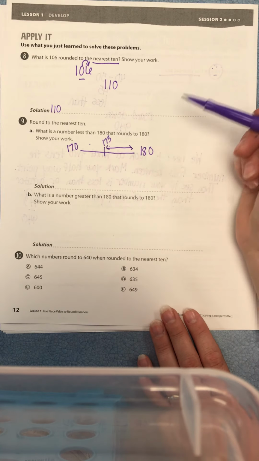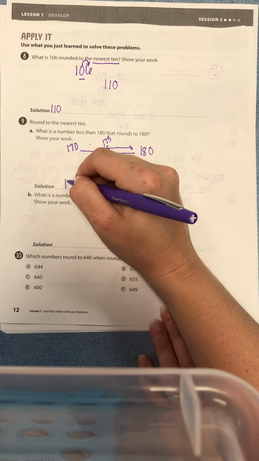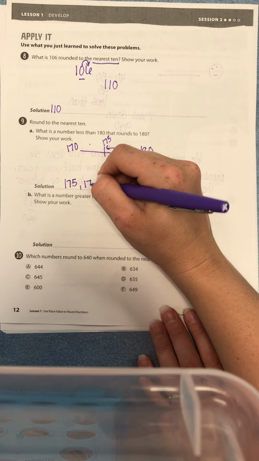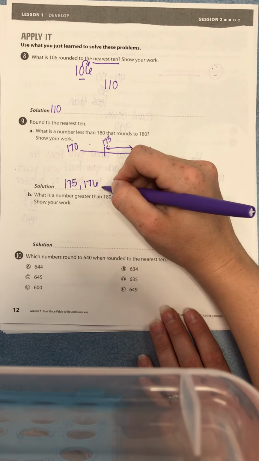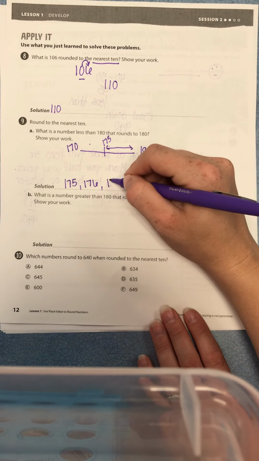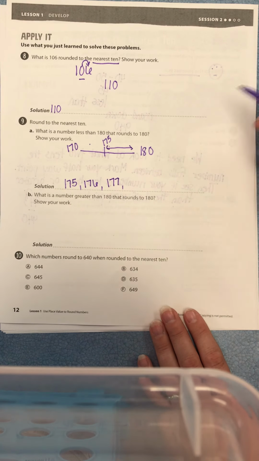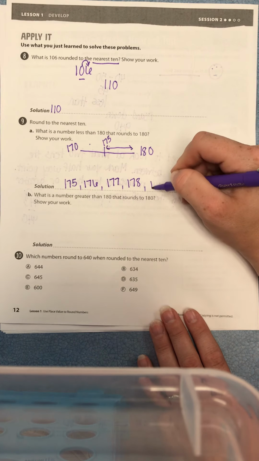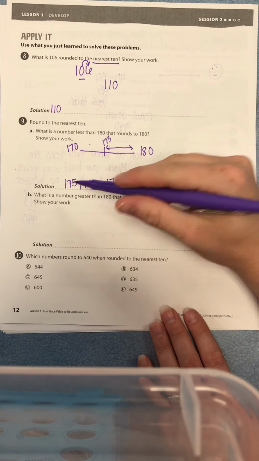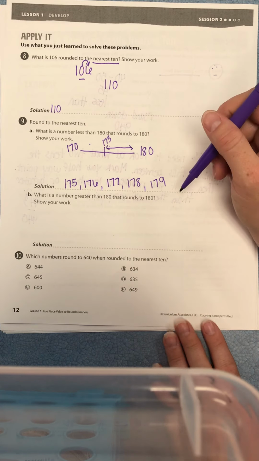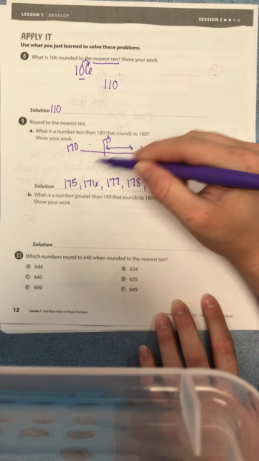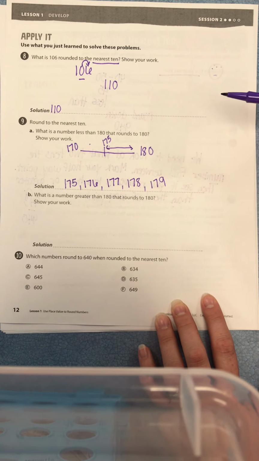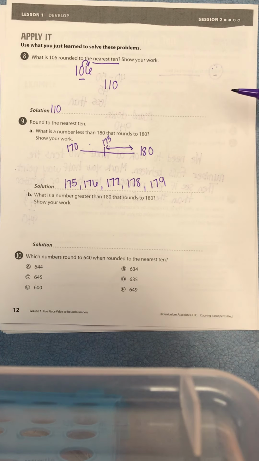We know that 175 would round up to 180. What comes after 175? 176. After 176, what comes next? 177. What comes after that? 178. And after 178 comes 179. So any of those numbers right there would have worked, because these numbers, they're less than 180, but they would all round up to 180 if we're rounding to the nearest 10.